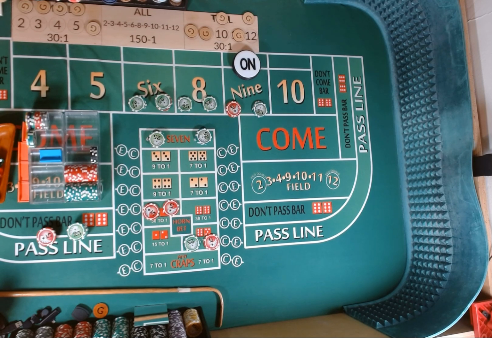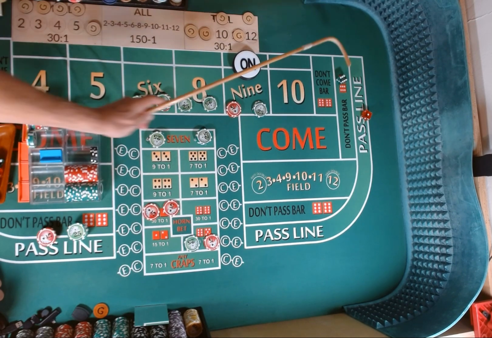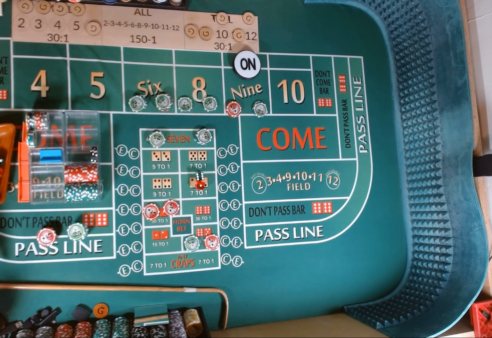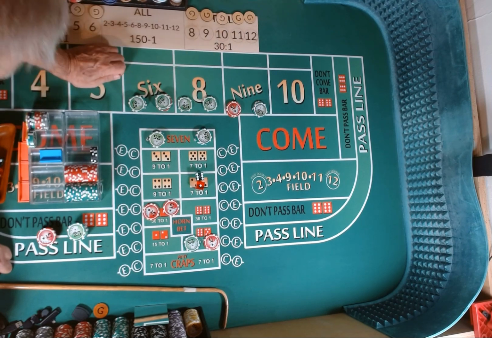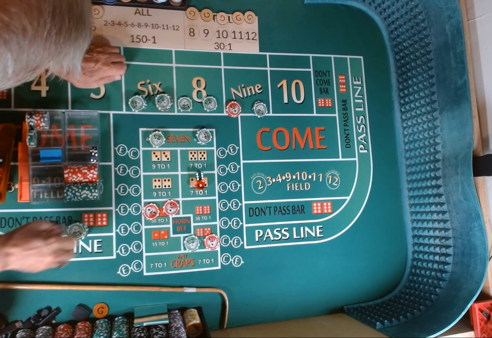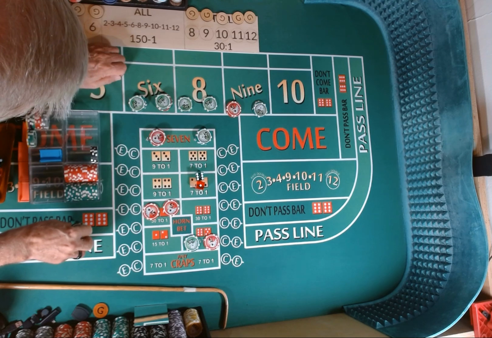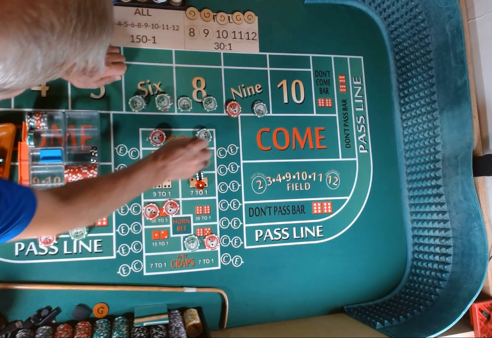Dice are out. 3, 2, 3, 2. 6, 1, 7. 7 out. Green die is off axis. Red die is off axis.